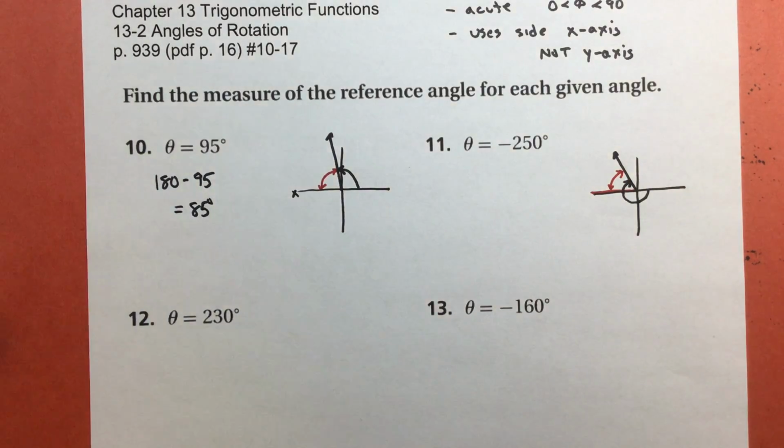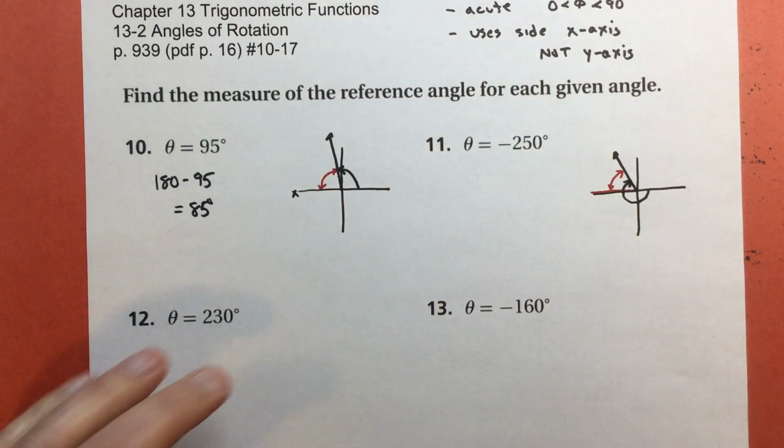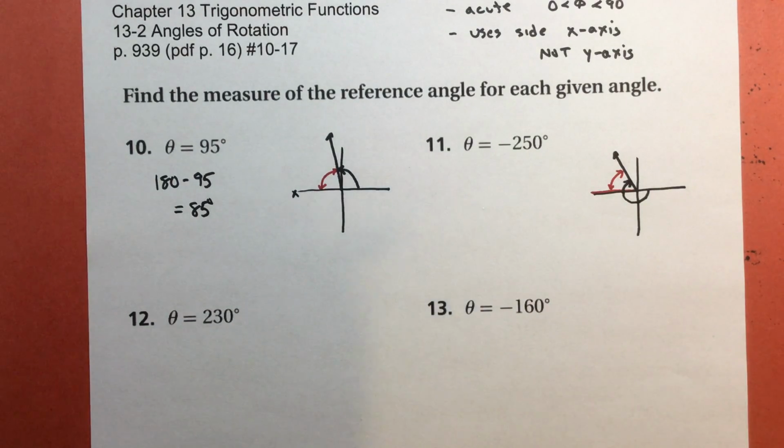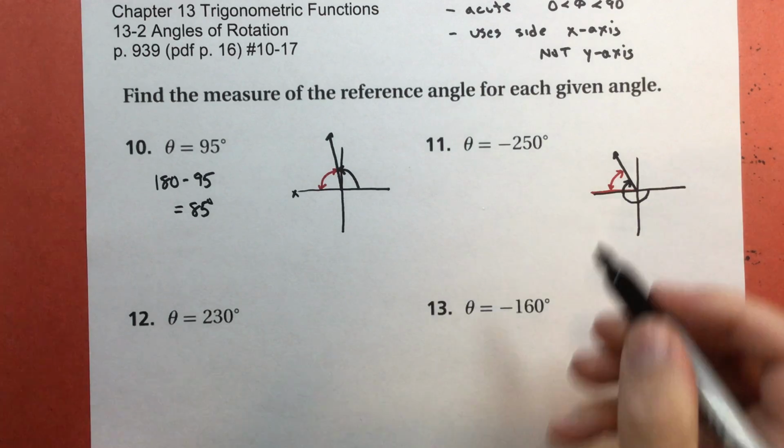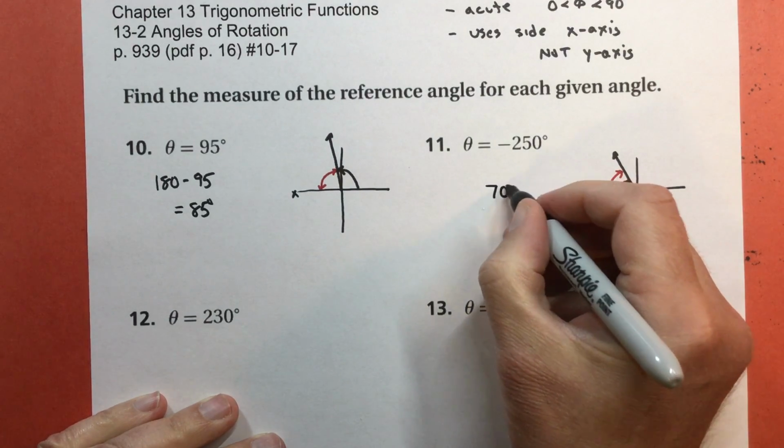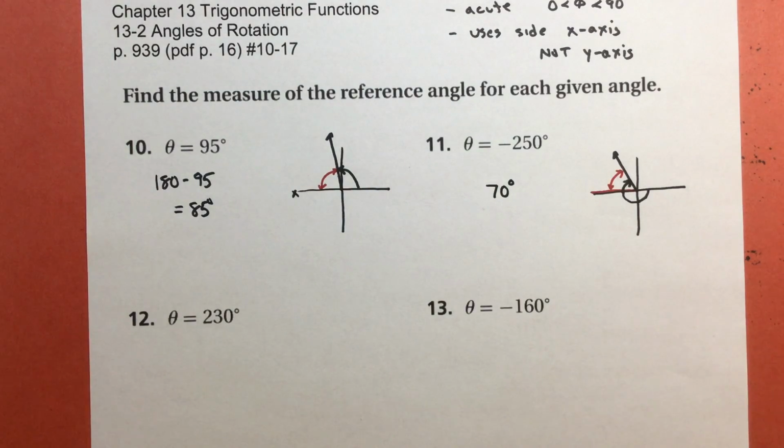And again, the negative tells me I went in the clockwise direction. So I can think of it as 250, without thinking about the direction, subtracting out the 180 that I did. That meant that I went 70 more degrees. All right. So again, we're reasoning this out. It's not necessarily, in the past I've tried to do an algorithm, like if it's this, do this, if it's that, subtract this.